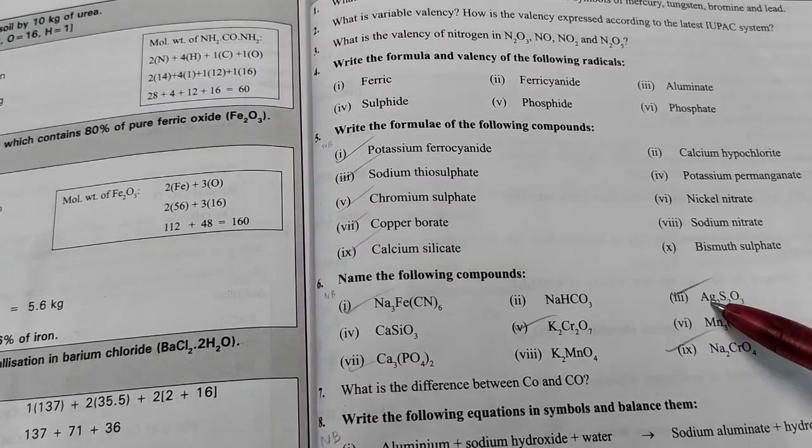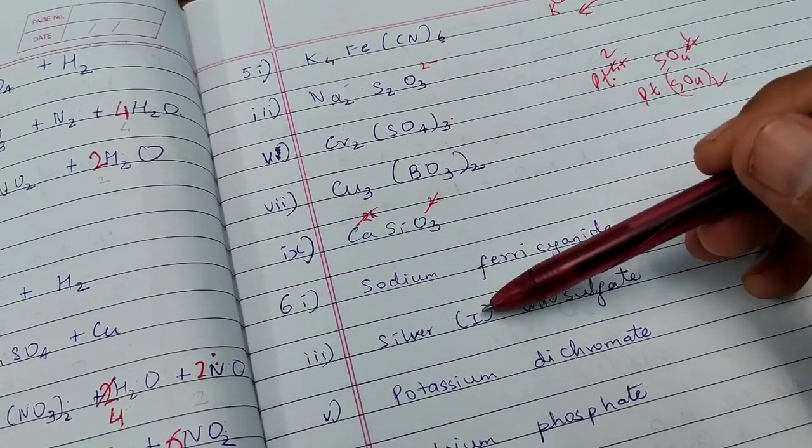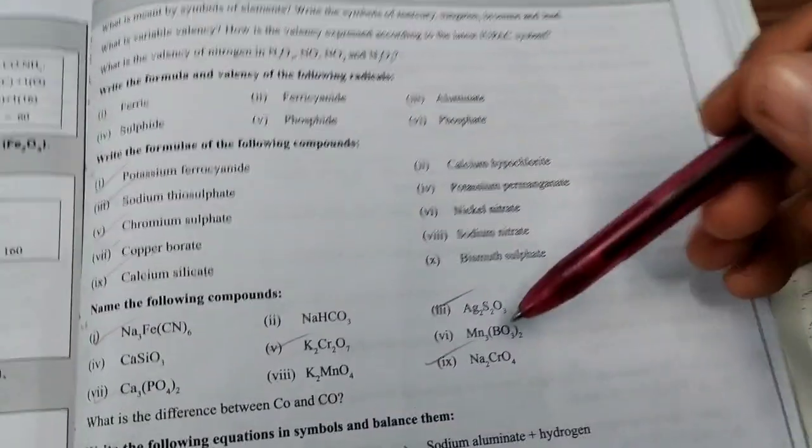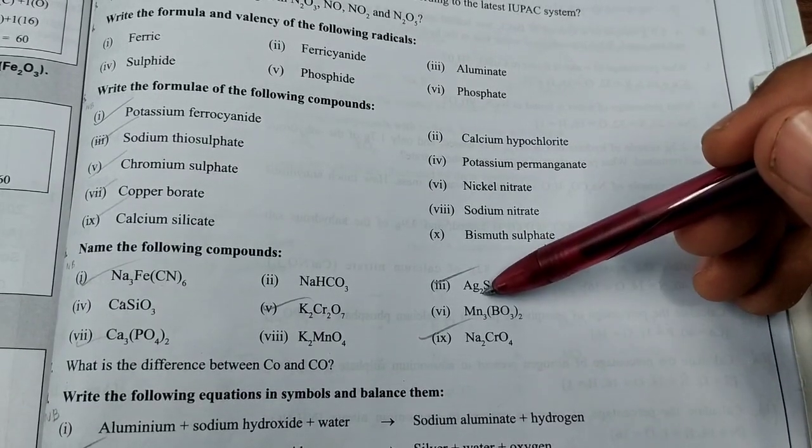This will be silver 1 thiosulfate. Don't forget to write valency number 1, because if something has variable valency and you don't mention which valency it is, you will not get marks. If it was silver 2 thiosulfate, the 2 will get cancelled and you'll get the answer as AgS2O3. This 2 will go away.